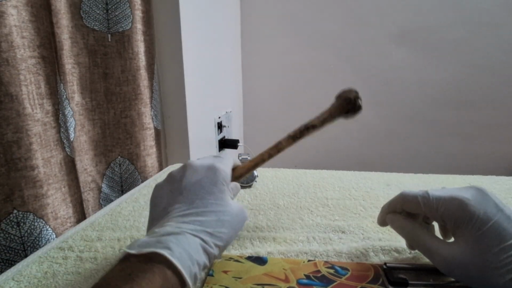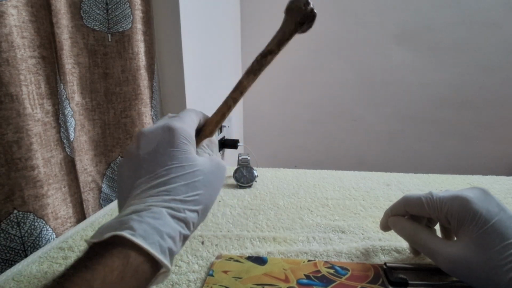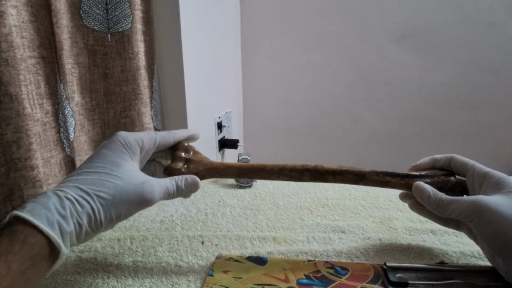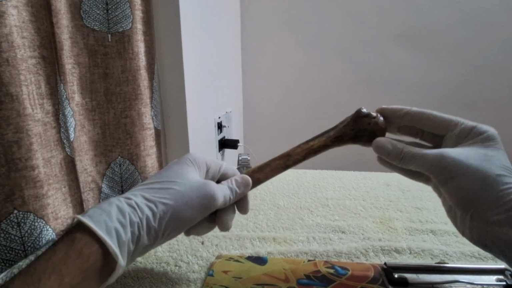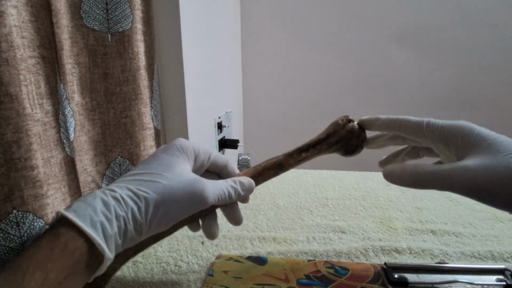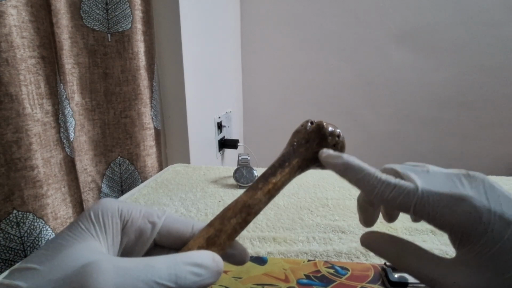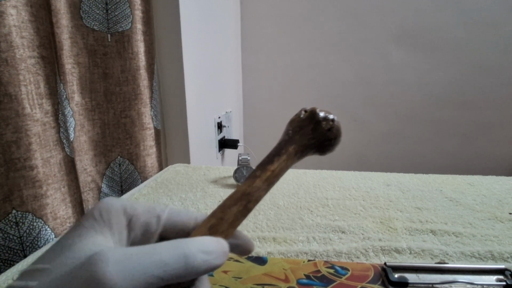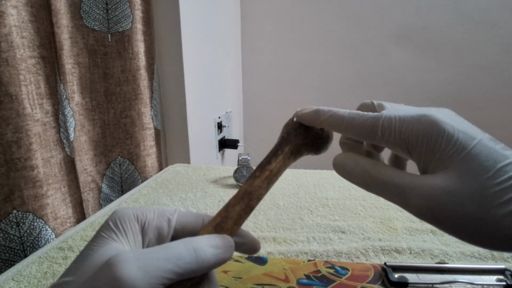Good evening, friends. Today I'm going to explain the osteology of the humerus. First, you must see the upper end and the lower end. In the upper end, you can see the non-articulating surface, which is separated from the articulating surface. This line, or ridge, is called the anatomical neck of the humerus, which separates the articulating and non-articulating surfaces.